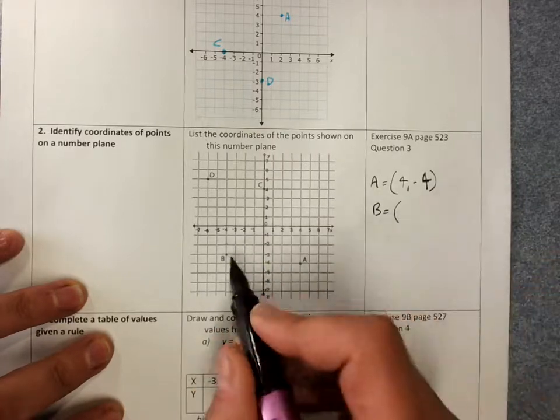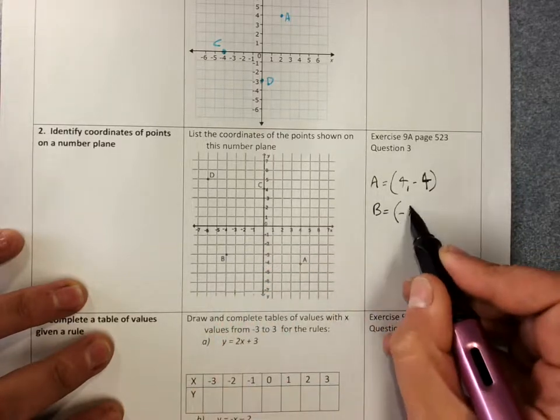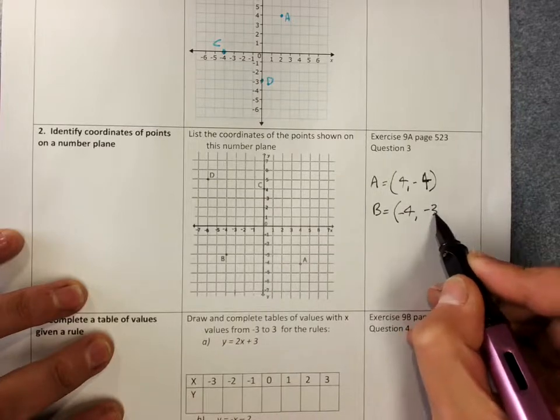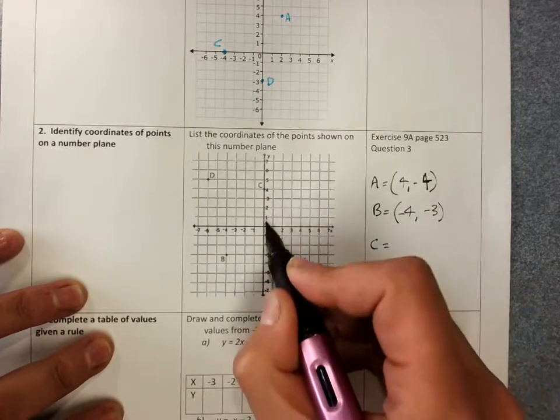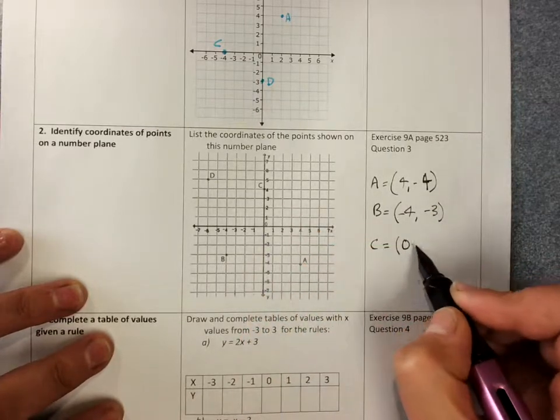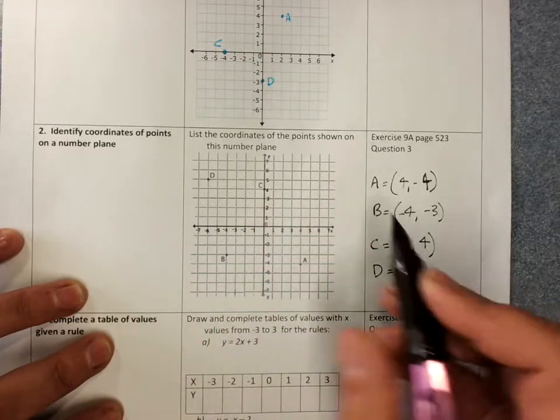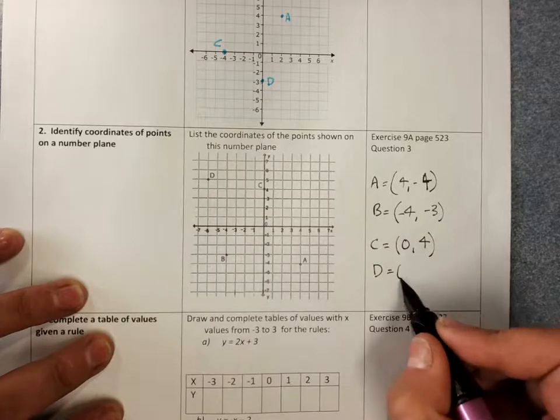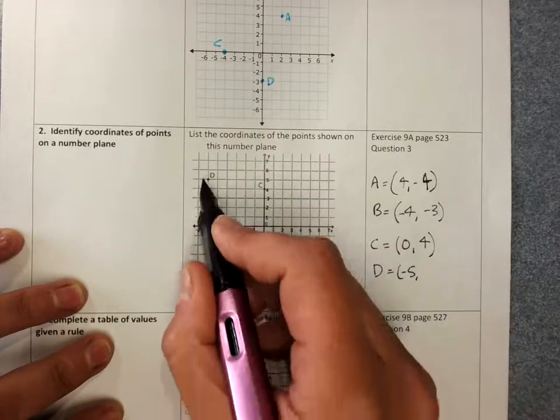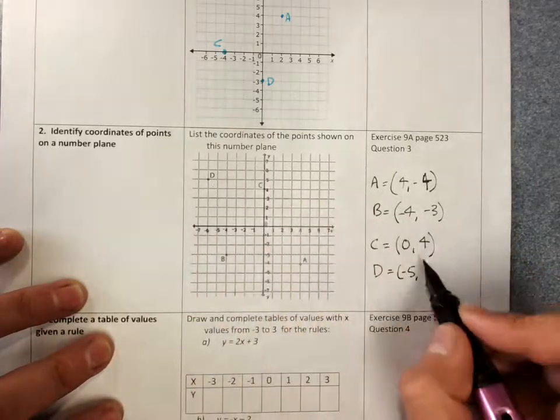B is (-4, -3). C is (0, 4). D is (-5, 5).